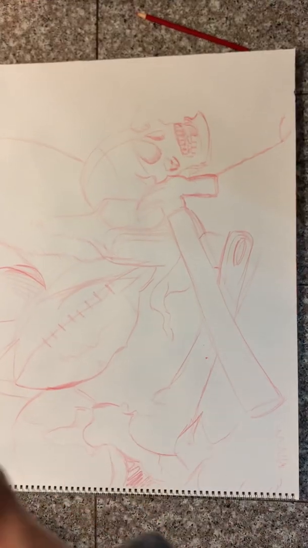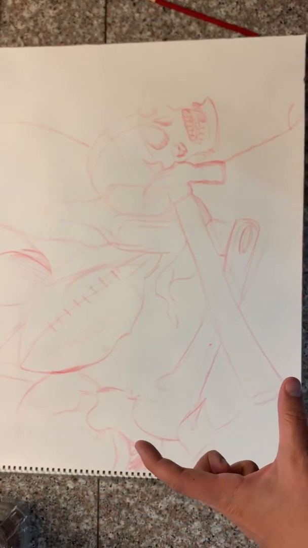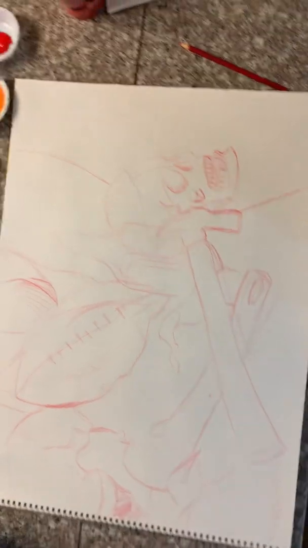So I focused my original still life in on the certain area I wanted to paint, and I sketched it out. The more detail you put into your sketch, the better. Okay, flip the video around here again. Sorry if that's confusing.